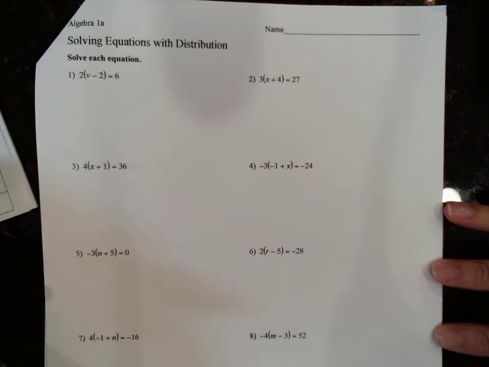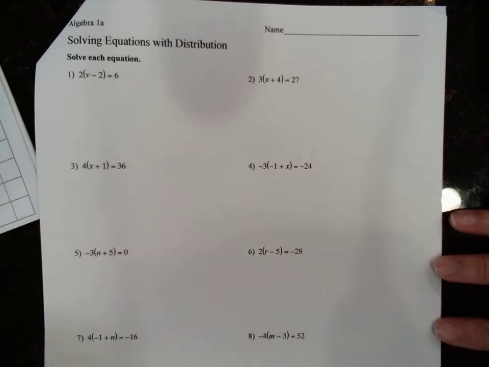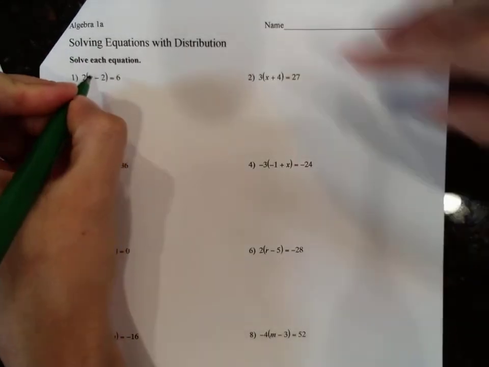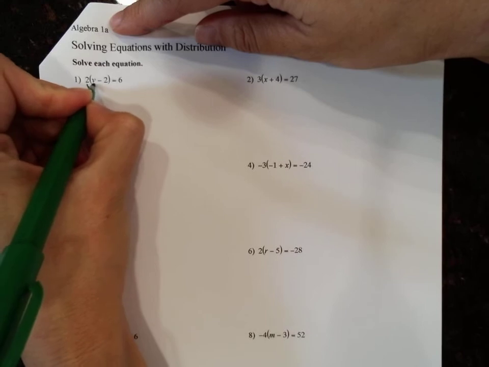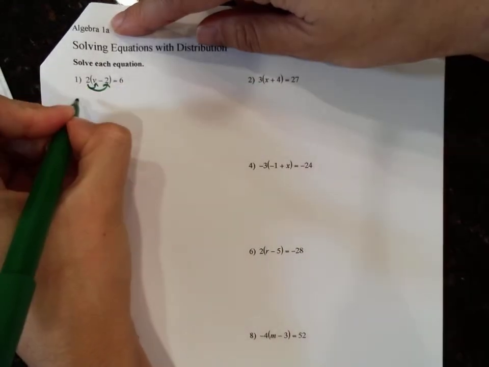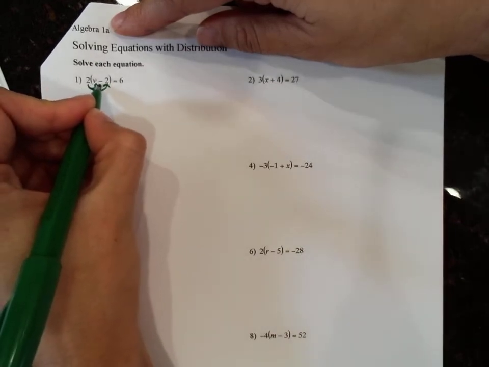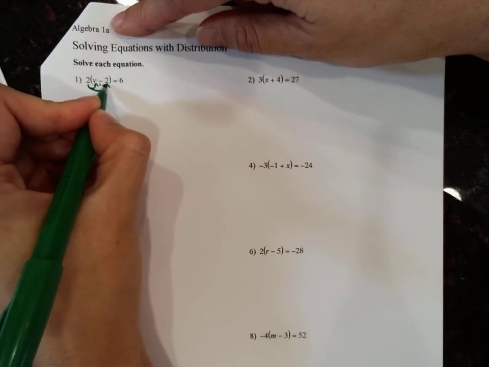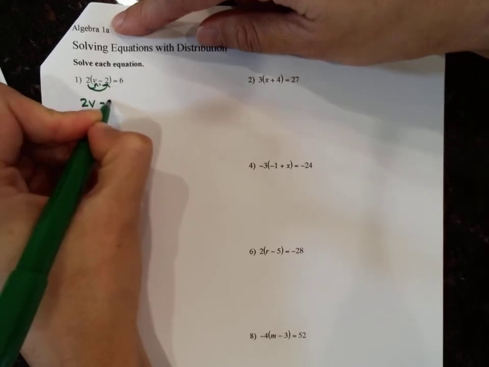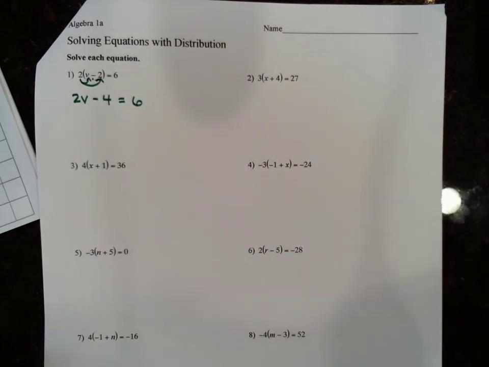Looking at our notes, the first step is to distribute to eliminate the parentheses. We're going to distribute this 2, and remember to distribute to everything inside the parentheses. 2 times v is 2v, and 2 is being multiplied by this negative 2, so 2 times negative 2 is negative 4, equals 6. Now it's just solving a two-step equation, which you already learned.